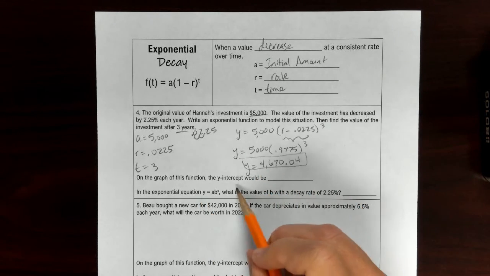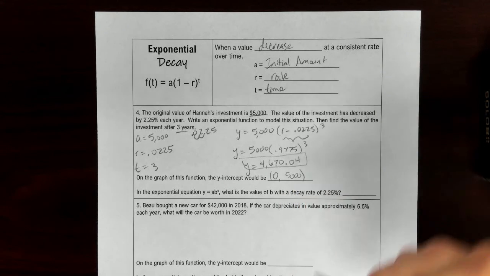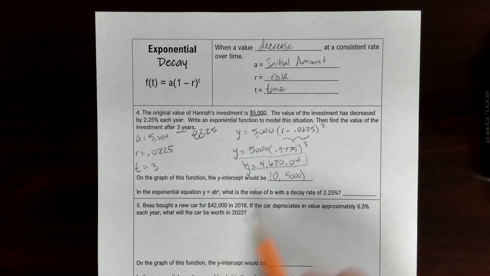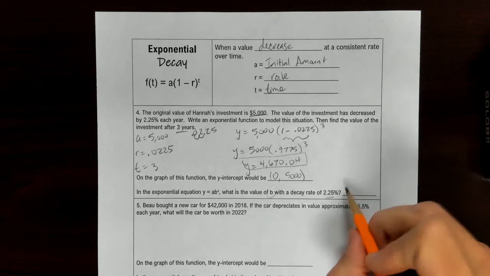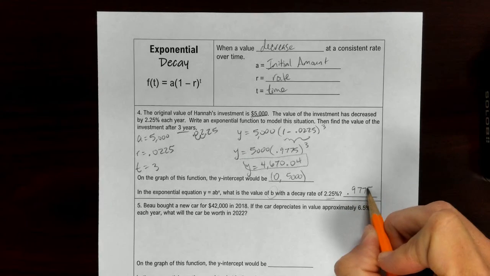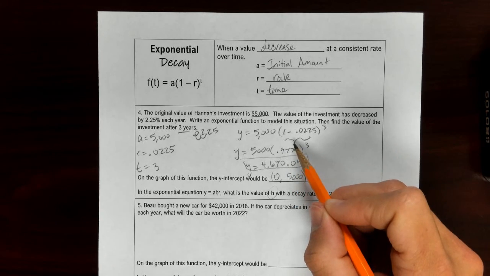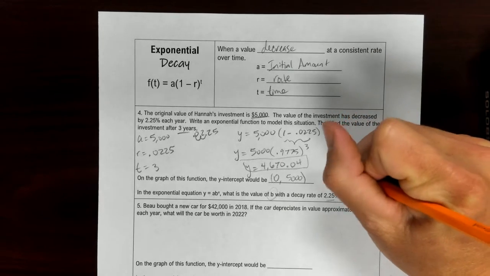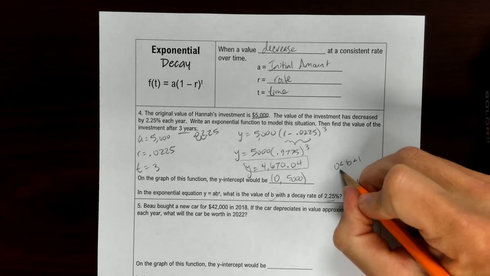It says of the graph of this function, the y-intercept would be, again, we want the initial value. And it says in the exponential equation, y equals a times b raised to the x power, what's the value of b with the decay rate of 2.25%? Okay, so we get 0.9775. That's what we get right here. That's where that came from. Now, once again, this is between 0 and 1, and that we know is a decay function.